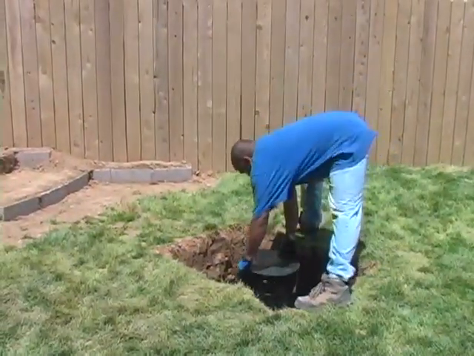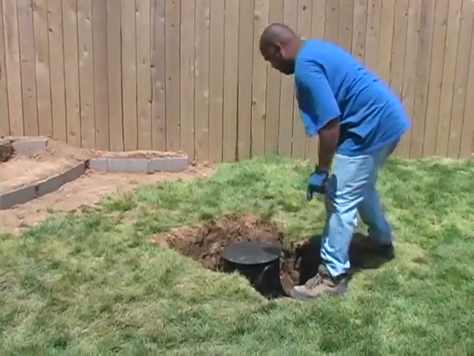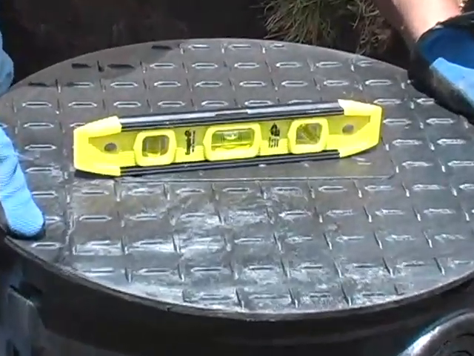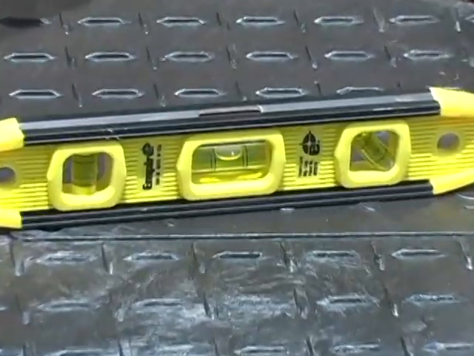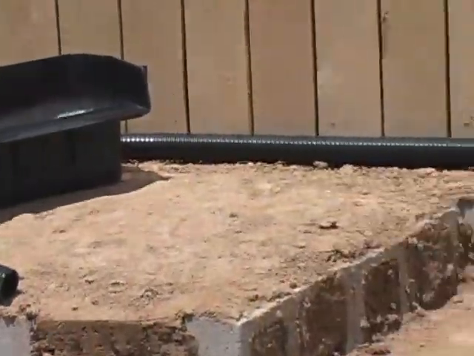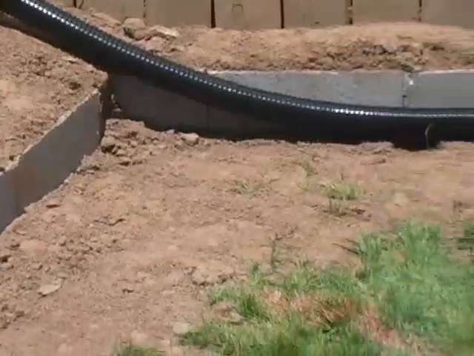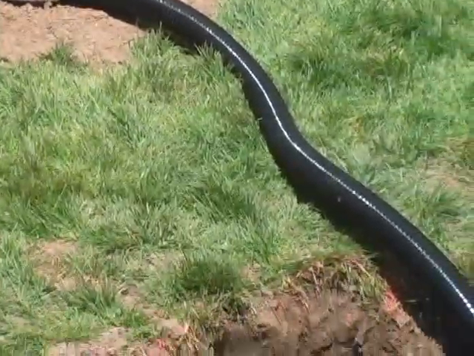Back at the basin, we'll do a trial fitting of the waterfall well to make sure the basin is deep enough. Ensure that the well can set level in the hole. Here's a demonstration of how your equipment will be situated in the finished water feature.